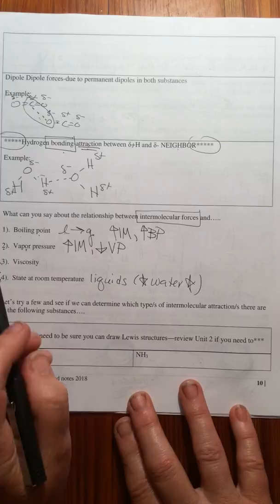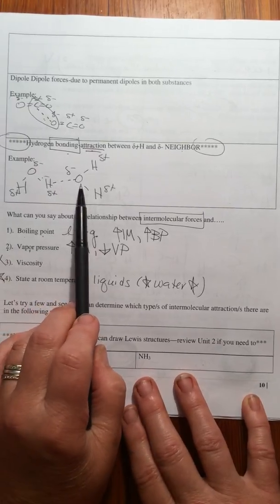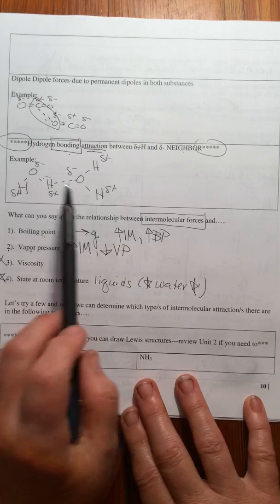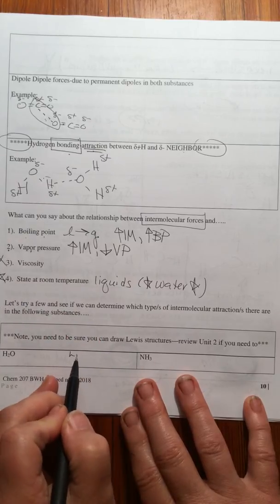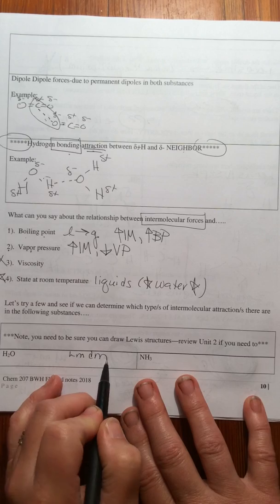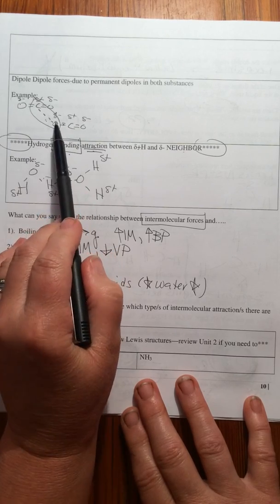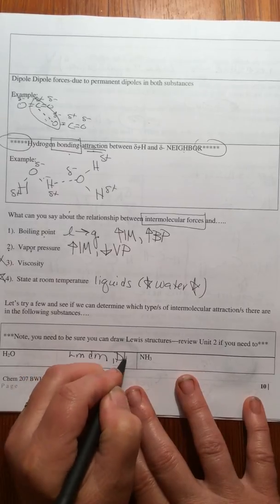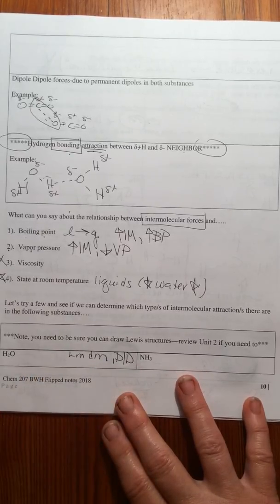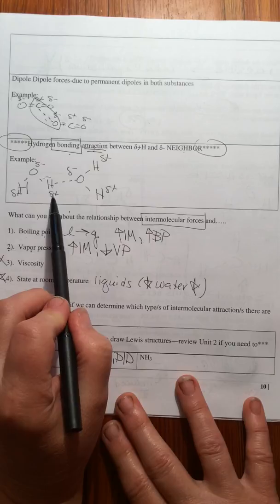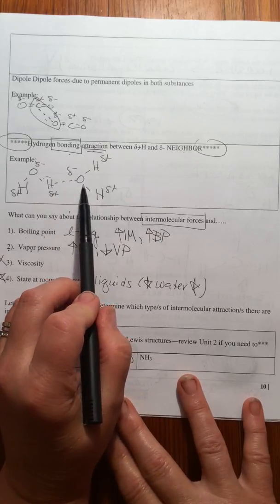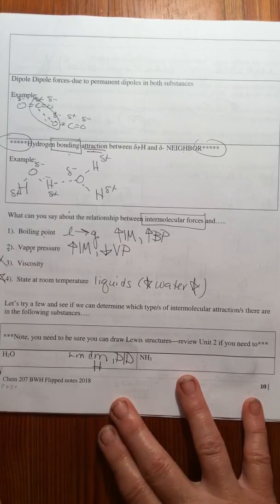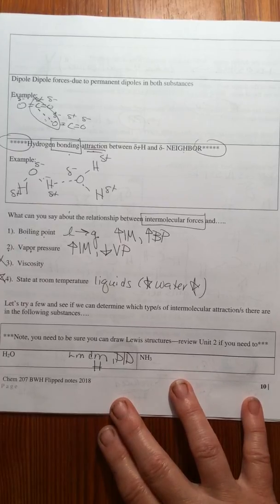Okay, so water, we've drawn it up here. Do we have electrons moving? Yes. Therefore, we have London. Do we have a permanent dipole in water? Yes. So we're going to have dipole-dipole. Do we have a partial positive hydrogen and a partial negative neighbor? Yes. Therefore, we're going to have hydrogen bonds. So water will have all three.